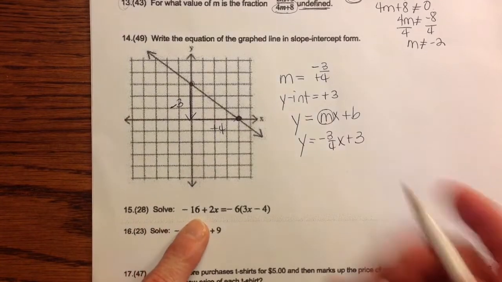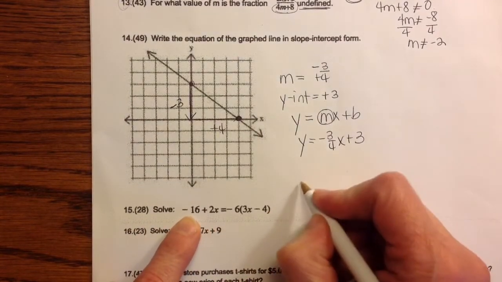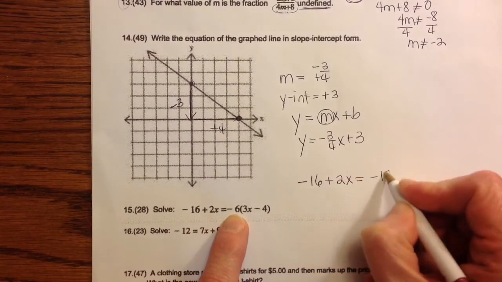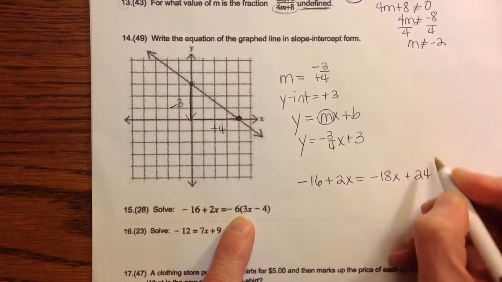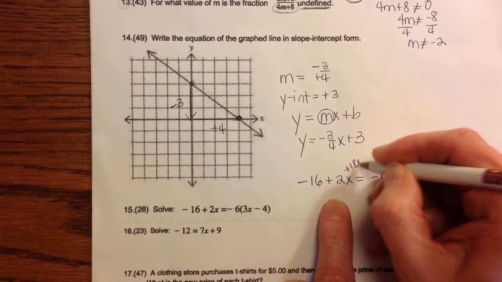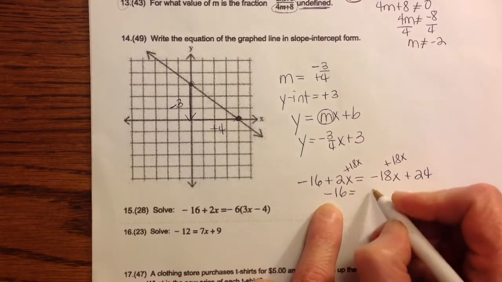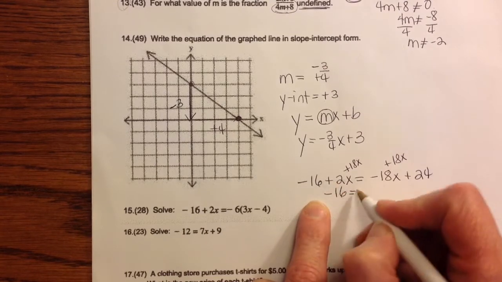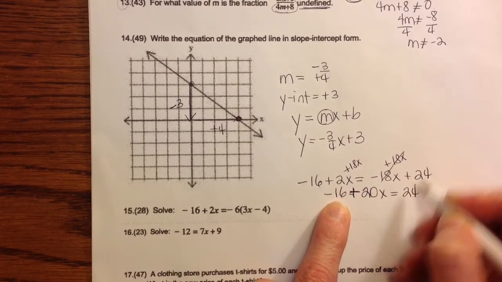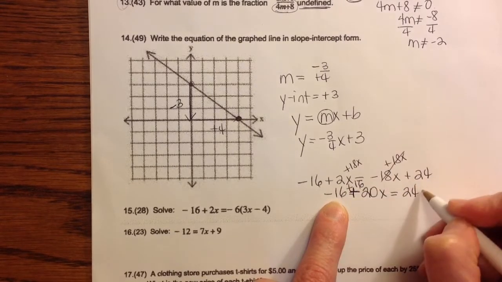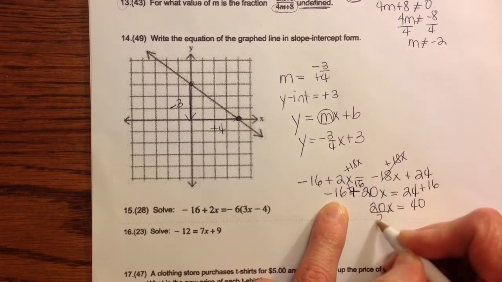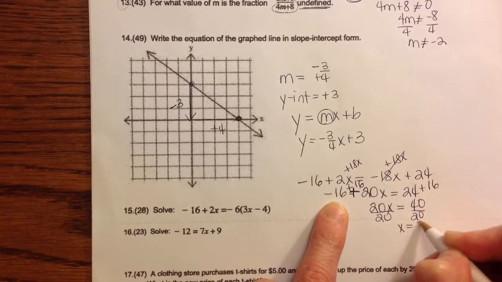Number 15, let's solve this equation. I'm going to do my work over here to the right. I've got negative 16 plus 2x, and I'm going to distribute this negative 6 and get negative 18x plus 24. I like to move my x's first. I'm going to add the 18x to both sides. I get negative 16 plus 20x is equal to 24. Let's add 16, and I get 20x is equal to 40. Divide by 20, x equals positive 2.